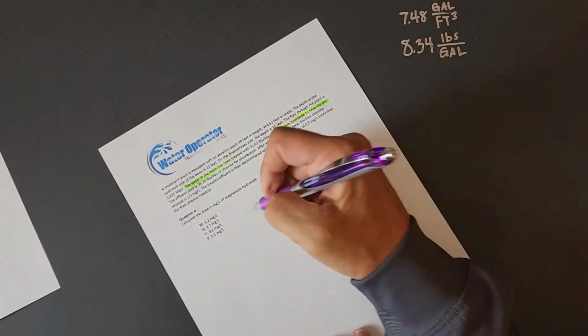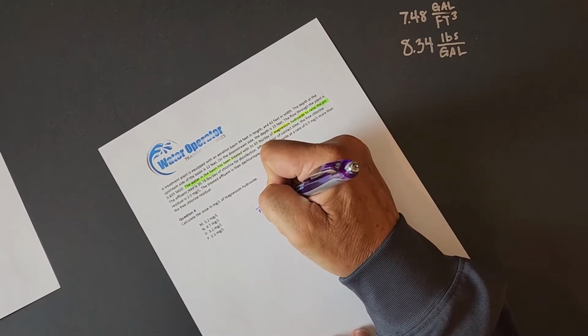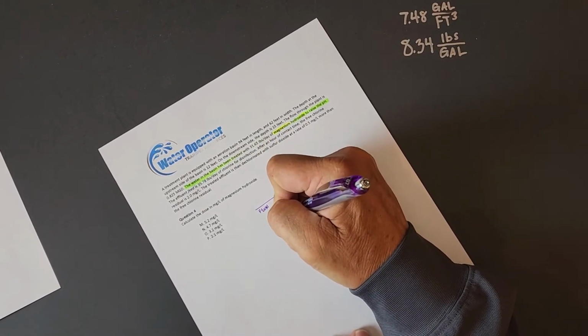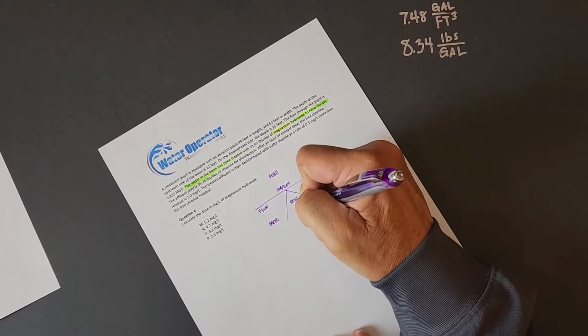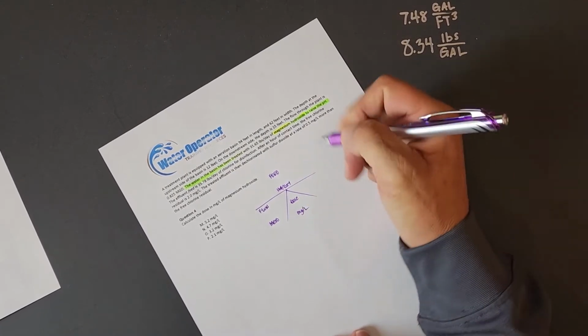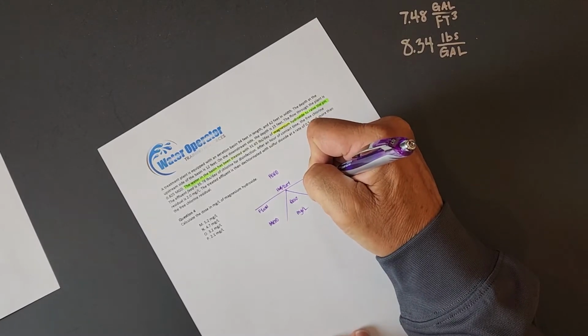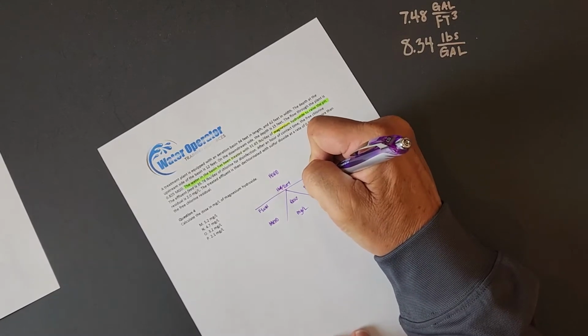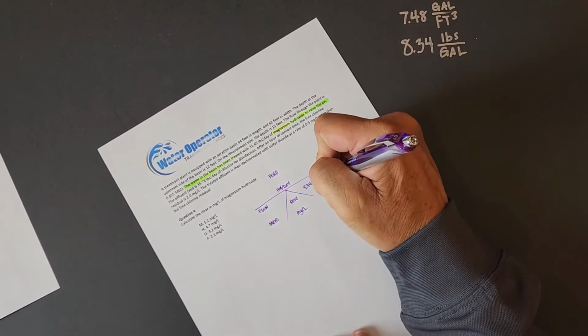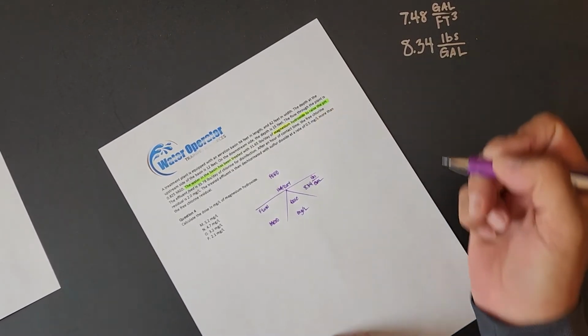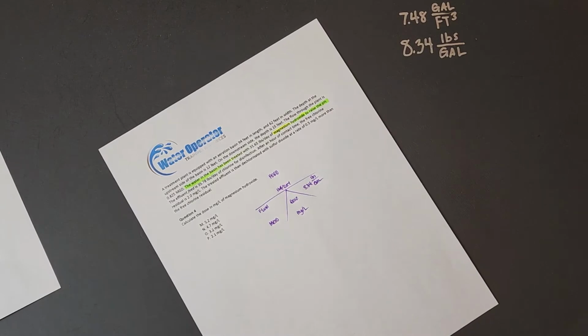Feed is in pounds per day. The flow is in million gallons per day. The dose is in milligrams per liter, and our final piece of the pie, 8.34 pounds per gallon. Water weighs 8.34 pounds per gallon.